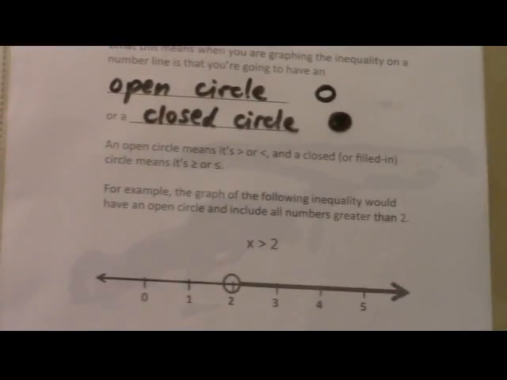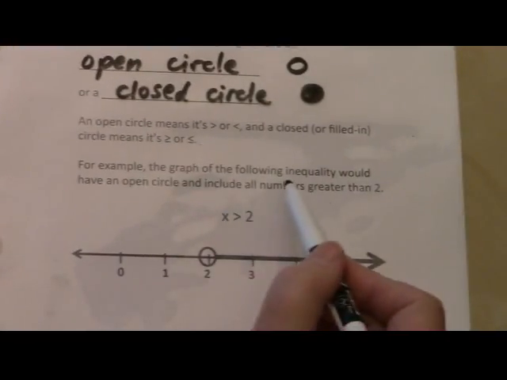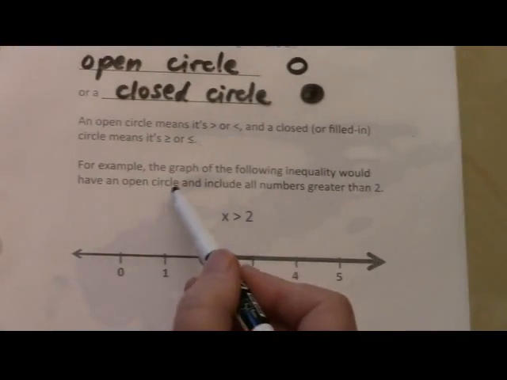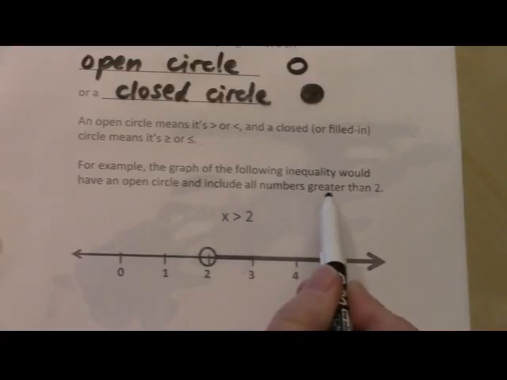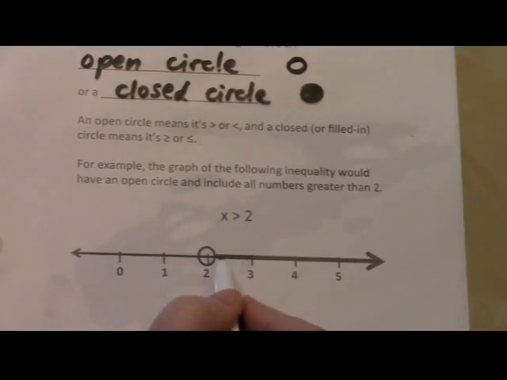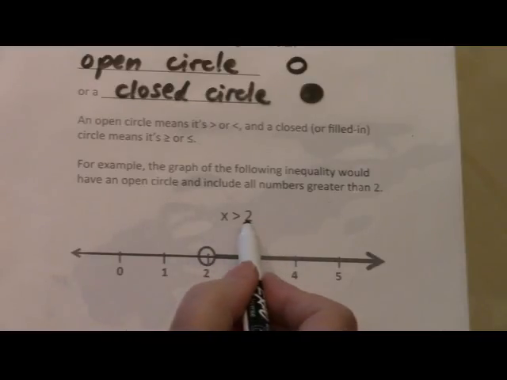For example, the graph of the following inequality would have an open circle and include all numbers greater than 2. It's an open circle on 2. It's open because it doesn't have the equal sign underneath it. It's just greater than. So we circle 2 because that's our constant.